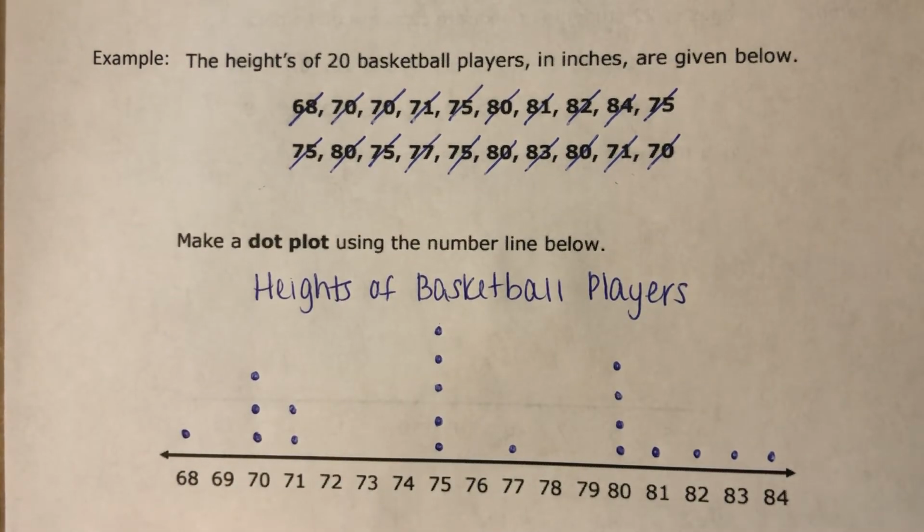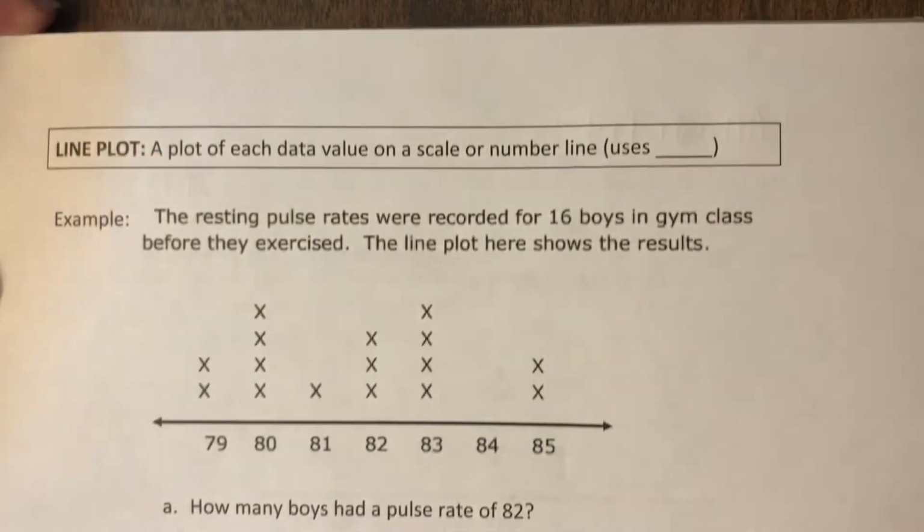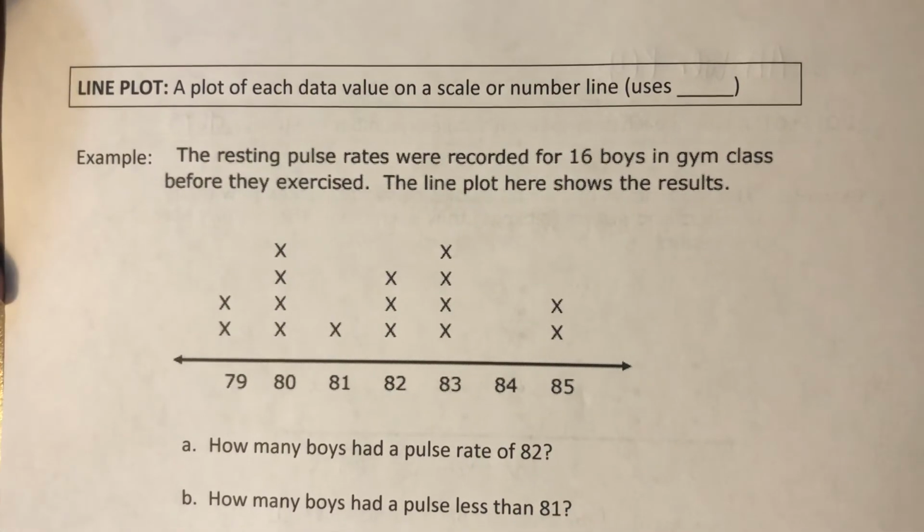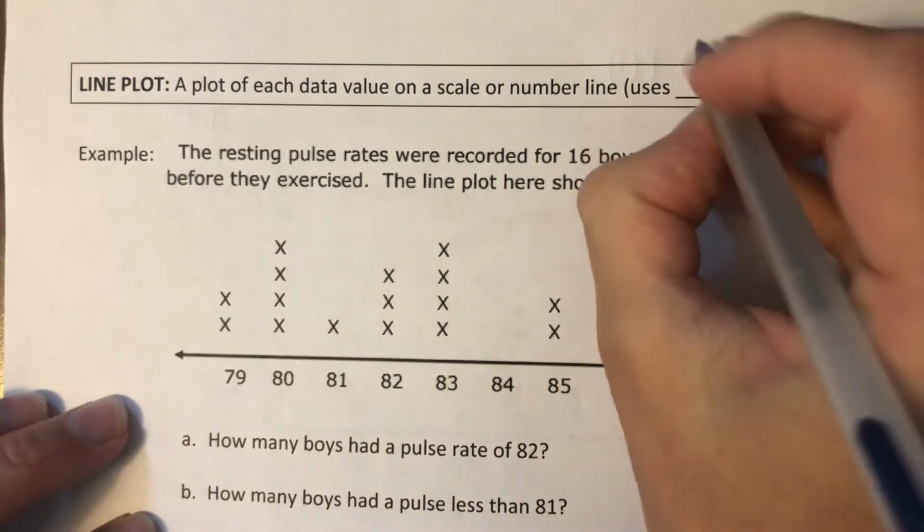It's that simple. So now I'll show you a line plot, which again, they really are the same thing. They're just denoted a little bit different. So a line plot is the same thing, but instead of using dots, we use X's.